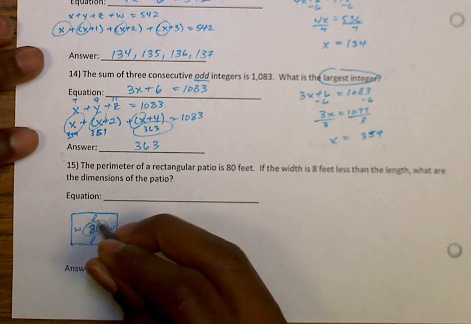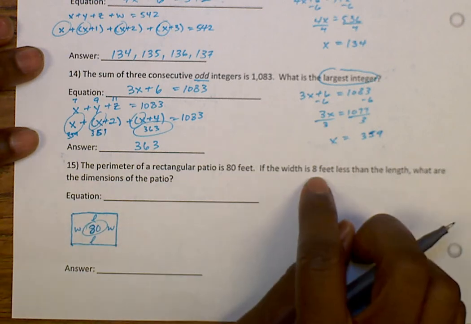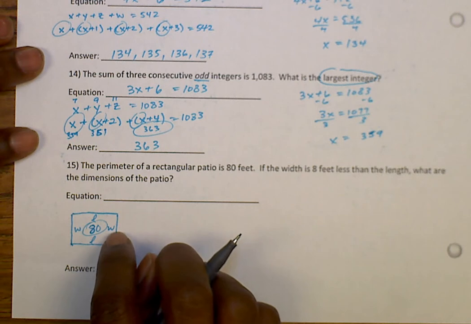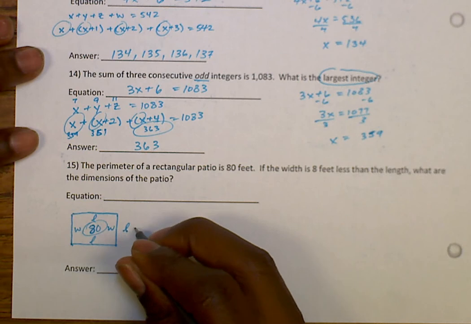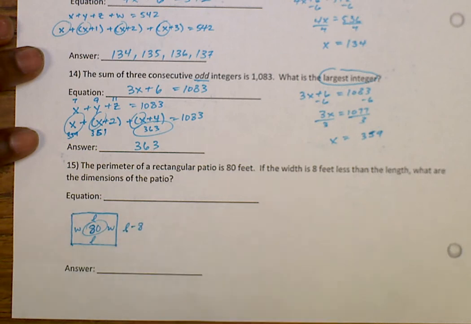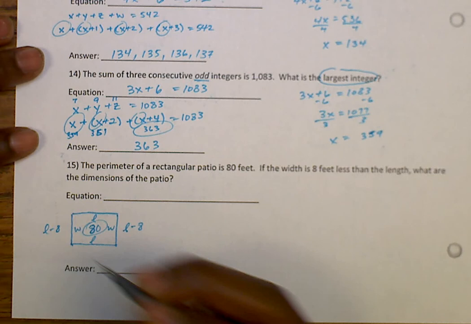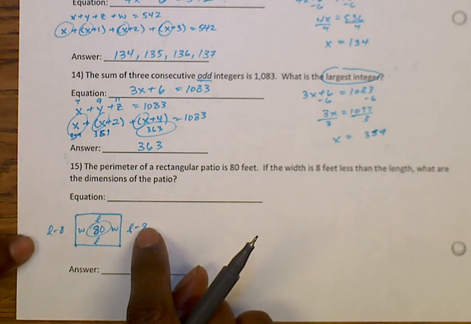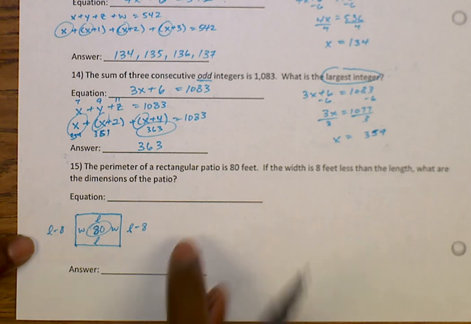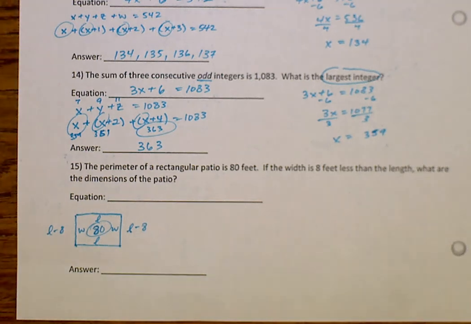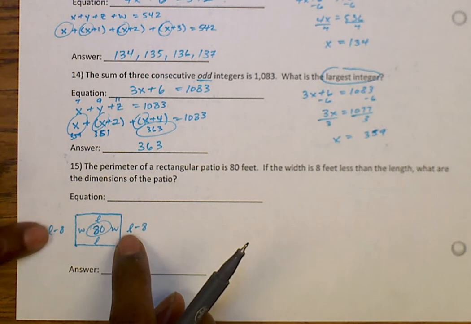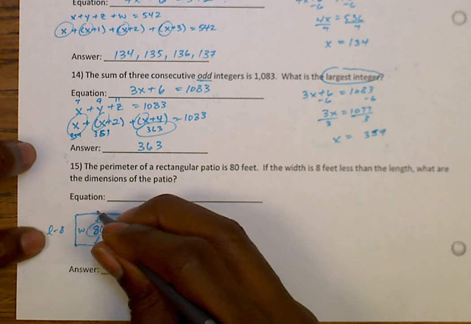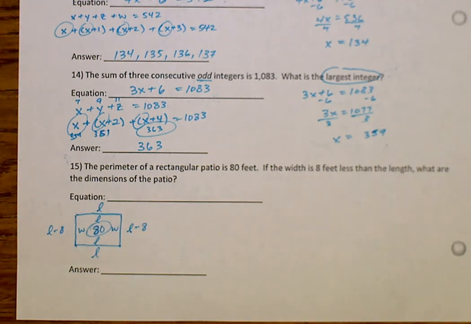Okay, they said the width is 8 feet less than the length. So I'm going to write this width as 8 feet less than the length. Nope, I said it right the first time. So 8 feet less than the length, that's the width. I've labeled those two sides. Again, these problems are notorious for talking about one side and not the other. But we have to realize that we've already said L stands for length. So I'm going to use L to label the length side.